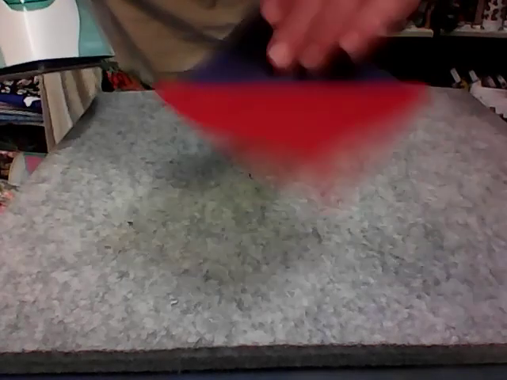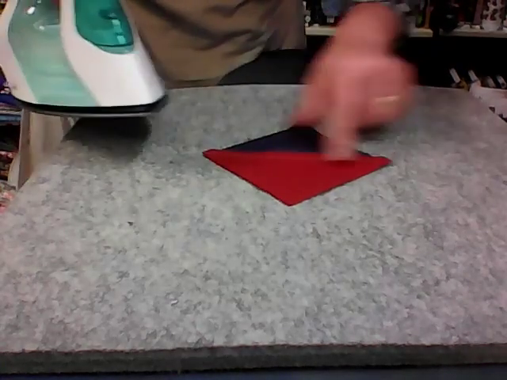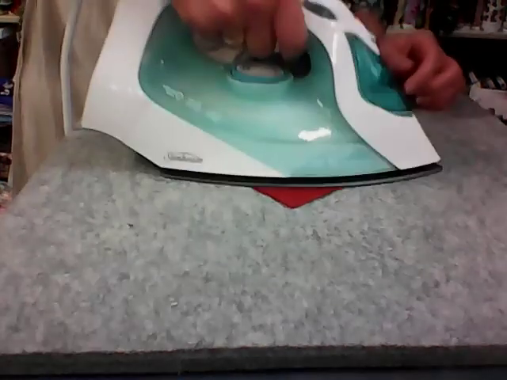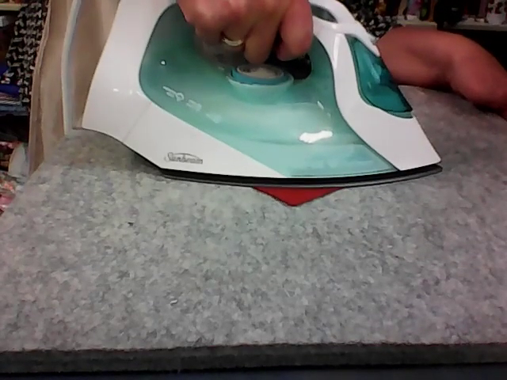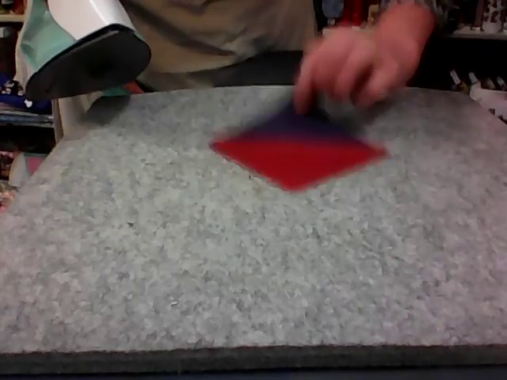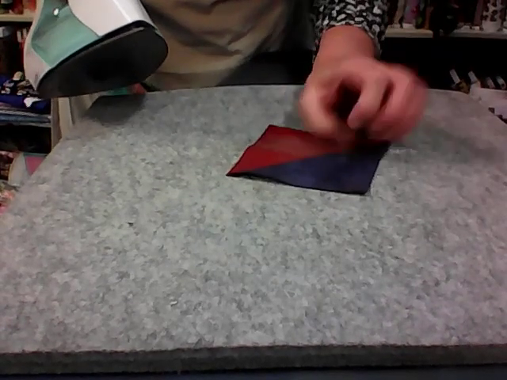Just going to give that a press. And then I always turn it over and press it from the other side, making sure that that seam is all sitting flat and it hasn't buckled up or anything. I'm just giving that a bit of convincing that it's going to sit flat for me. Okay, and there is January the 1st done.